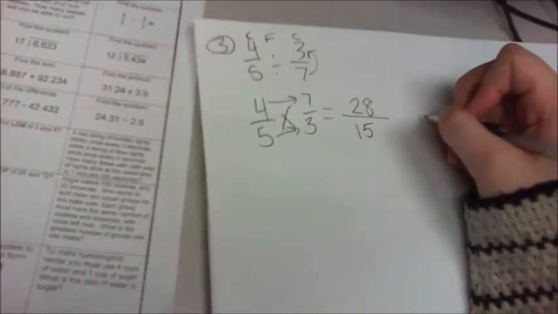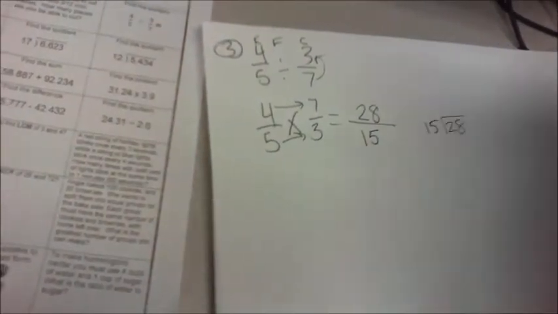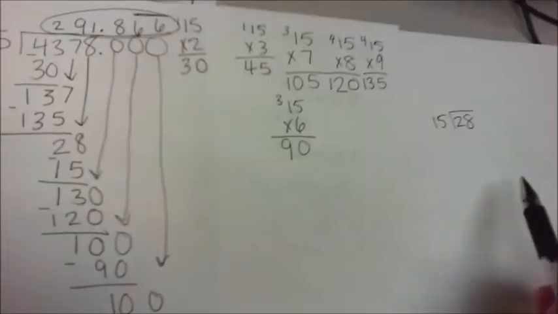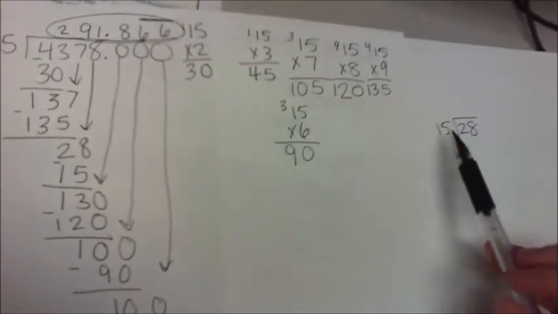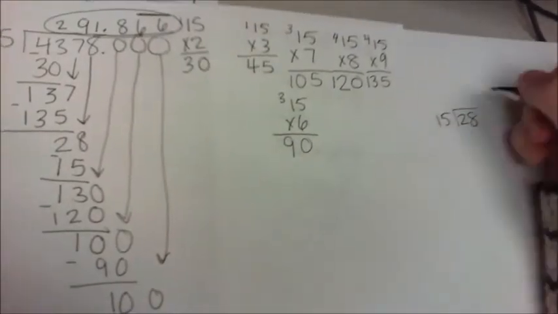Well, now we need to put this into a mixed number. So we have to see how many times 15 can go into 28. I'm going to grab that work that we just did over here because this is going to help me know how many times 15 goes into 28. The closest we can get to 28 would only be one time because 30 is too big.